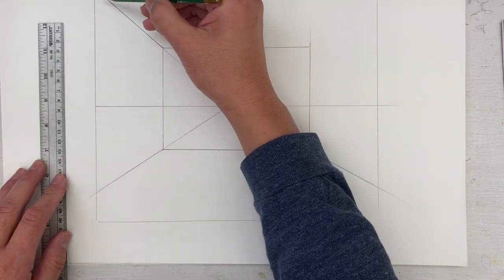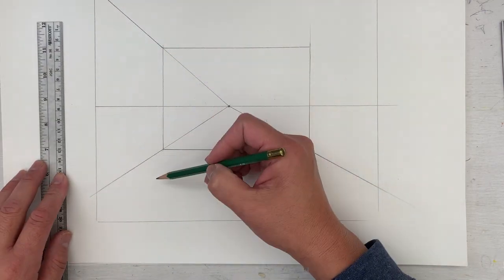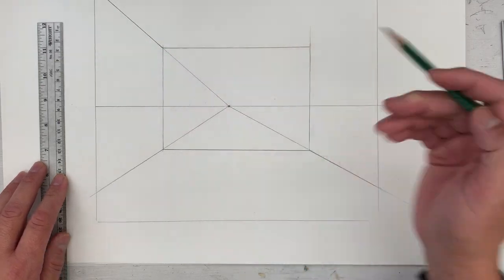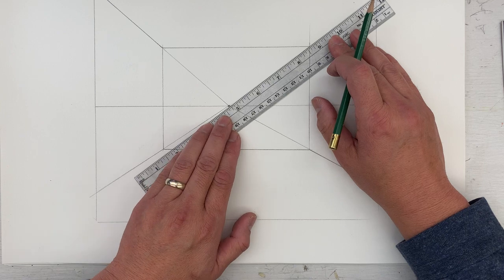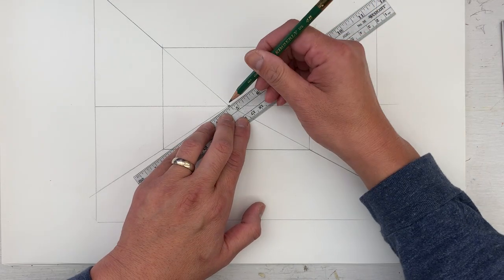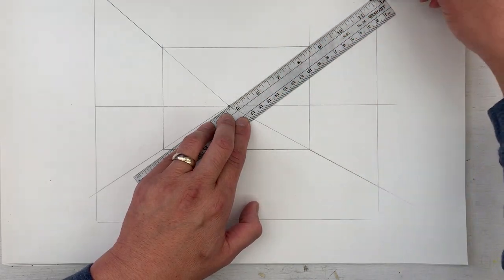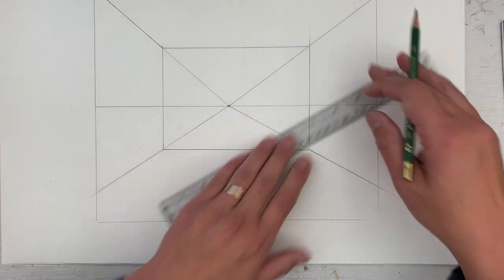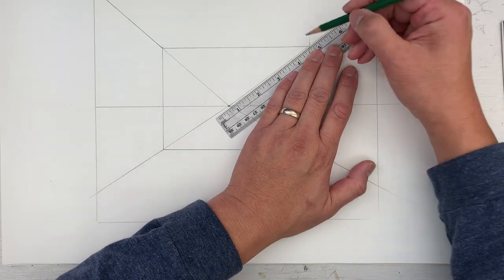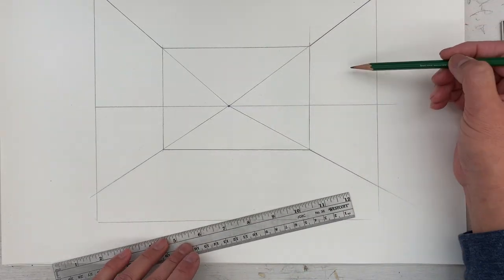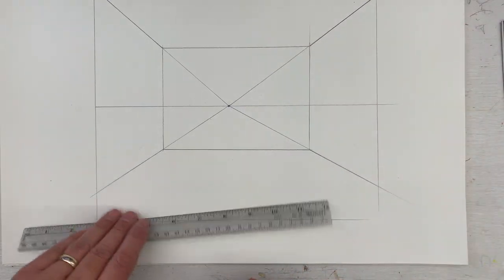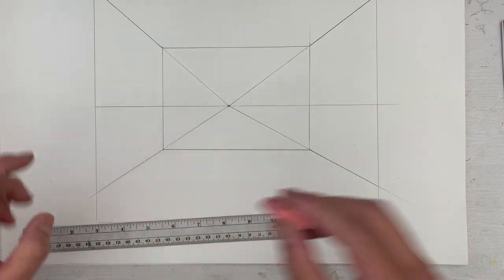Okay, so now that I have ceiling, wall, floor, ceiling, wall, and floor. I'm gonna go to the other side here. Start at the vanishing point. Light line going all the way across. And now I have on this side, ceiling, wall, floor.